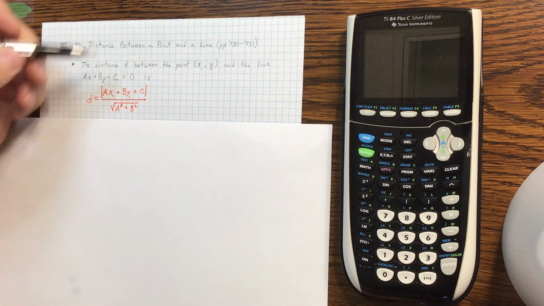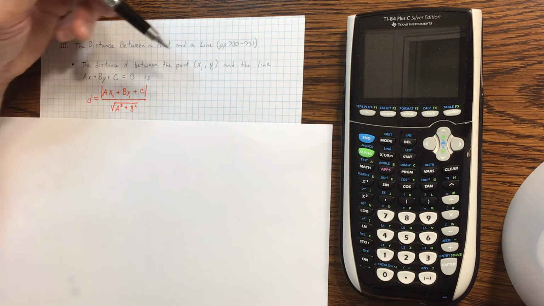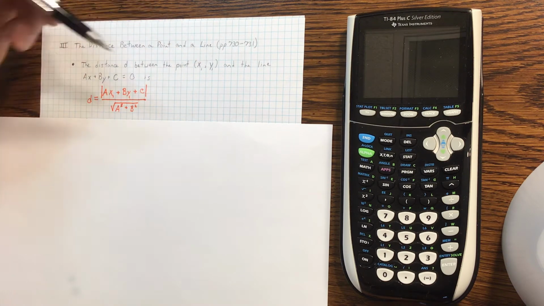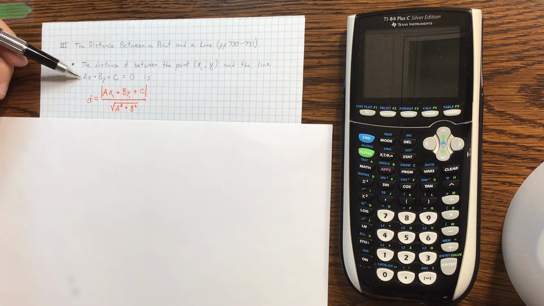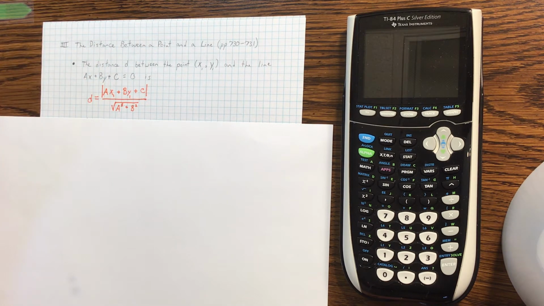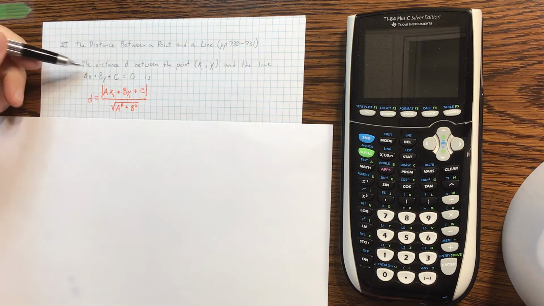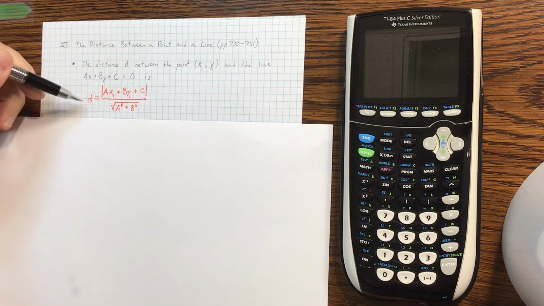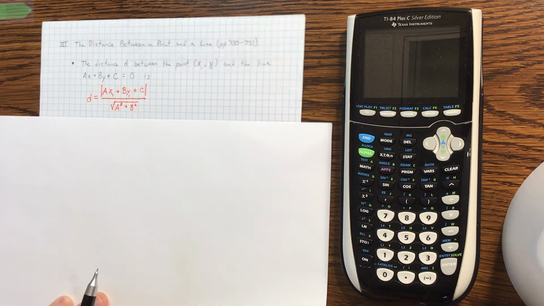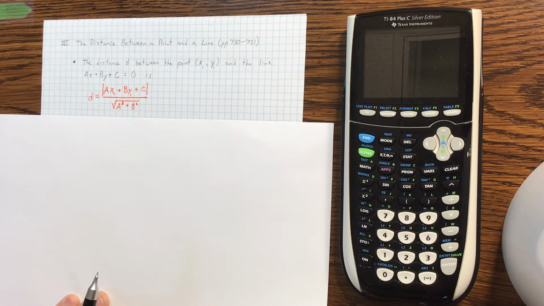So the distance d between some point (x1, y1), that's your given point, and the line, which they're going to have in this form right here, guys. This is a little bit different than what we're used to. I know before we did ax plus by equals c, but we're going to set it up in this form. This right here is the formula we're going to use to find the distance between some point that doesn't fall on that line. This is going to be relatively mostly calculator work.